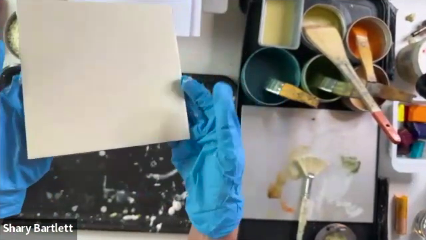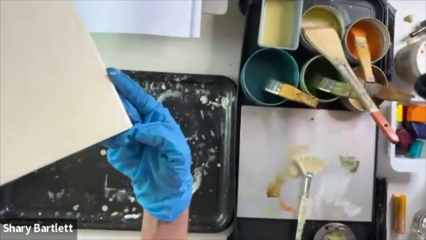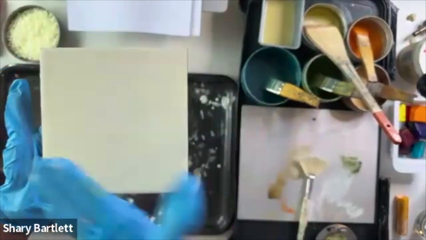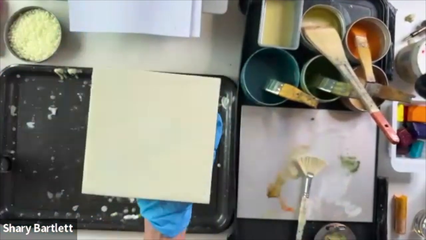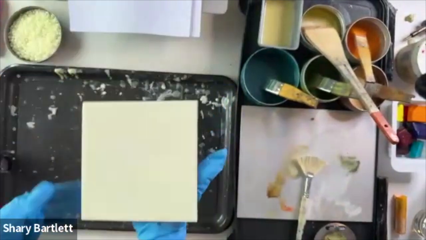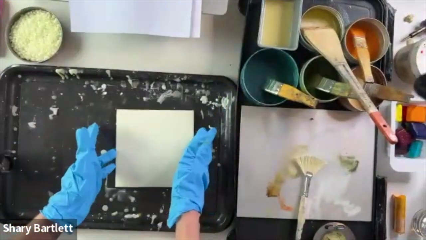You can see here, I just put my finger on there, and I sort of wrecked it there. So you have to be careful. It's best not to pick it up right away and just let it cool a little bit. But that's my primed board here. So now I can add color to that.